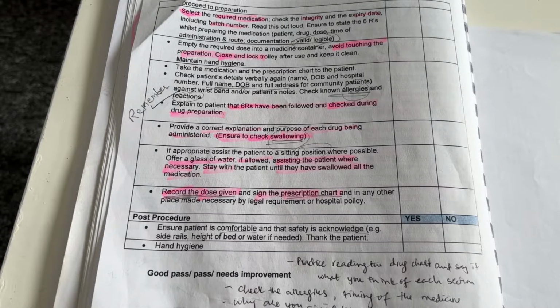Also at the end, you need to record the dose given and sign the prescription chart, and in any other place made necessary by the legal requirements of hospital policy. And at the end of the procedure, check if the patient is comfortable, safety is acknowledged, and side rails are up. These are the things you need to check in your implementation station.